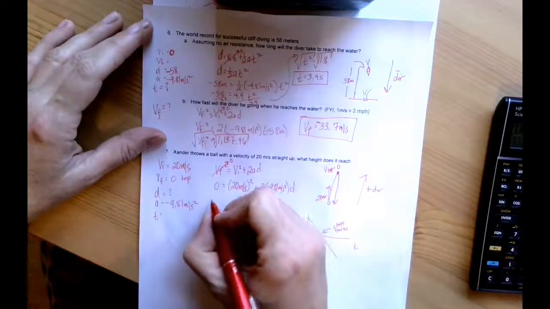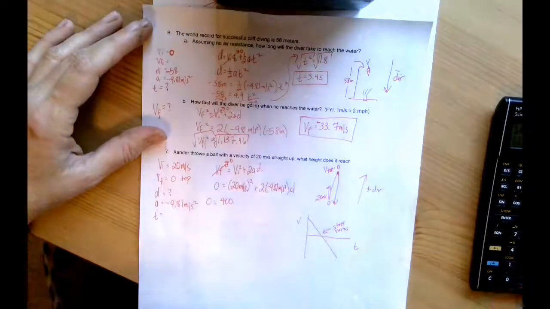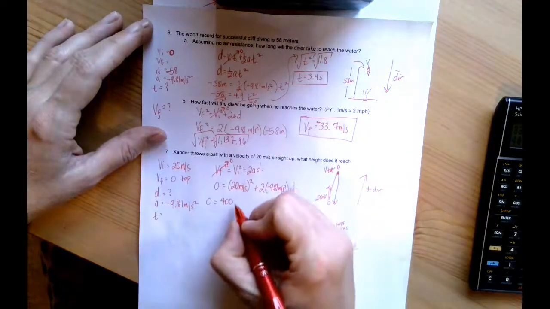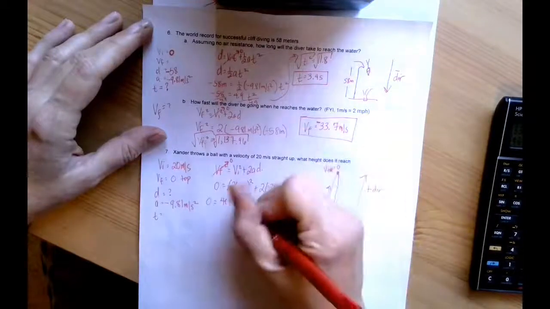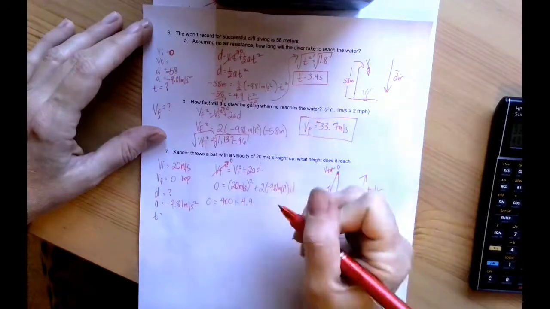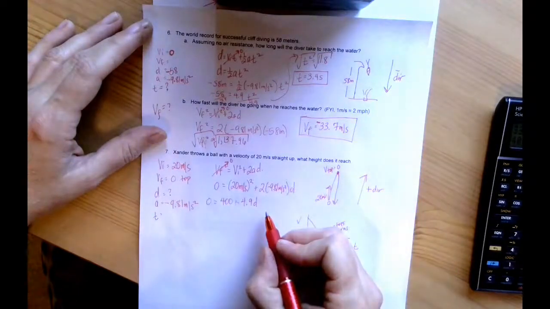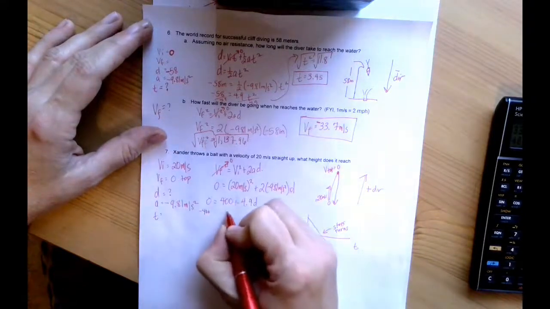All right, so 0 equals, I'm dropping units, 400 plus, actually I gotta say minus 4.9D. So now what I gotta do is subtract 400 from both sides.